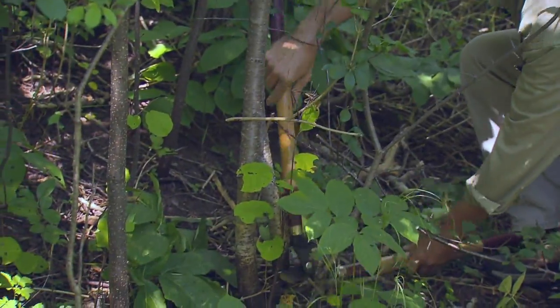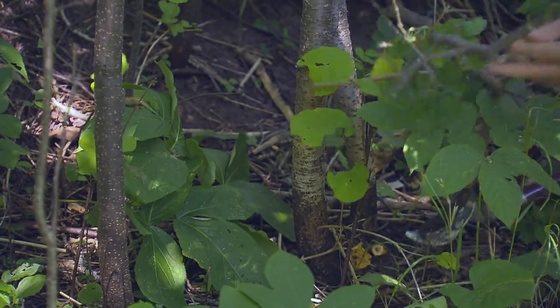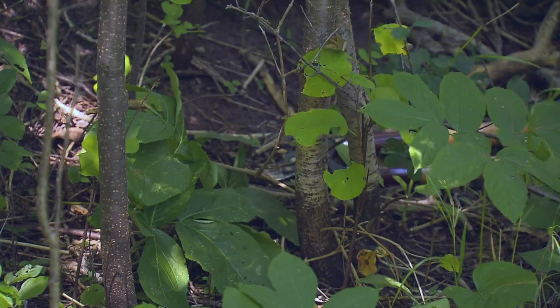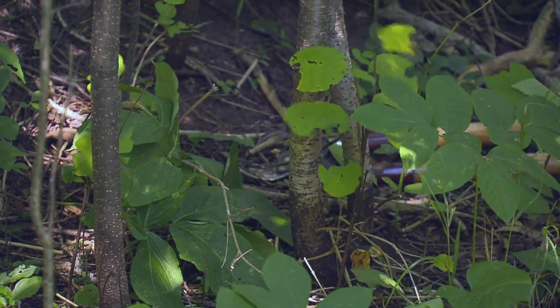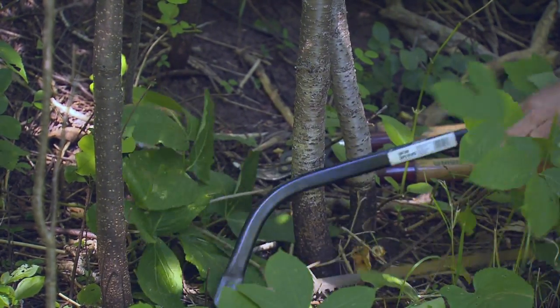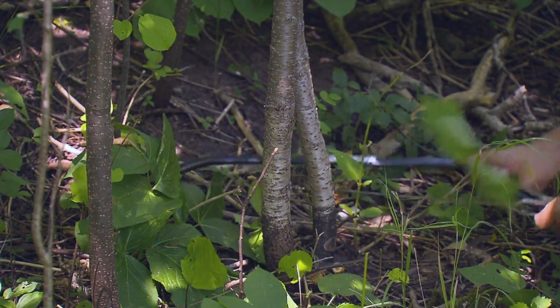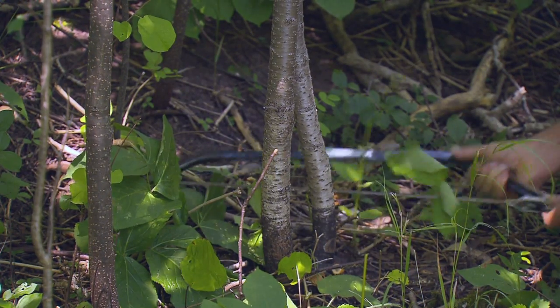Some of the smaller material you can get away with cutting just with a lopper, come off pretty easily. Some of the larger material, of course, you're going to have to go to a saw, and you can use just a buck saw or a chainsaw. So you want to make sure when you're cutting that you cut with a real flush cut.